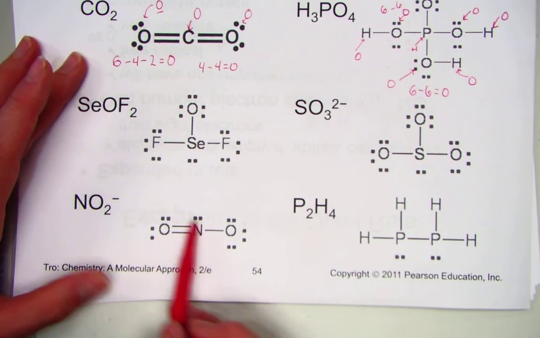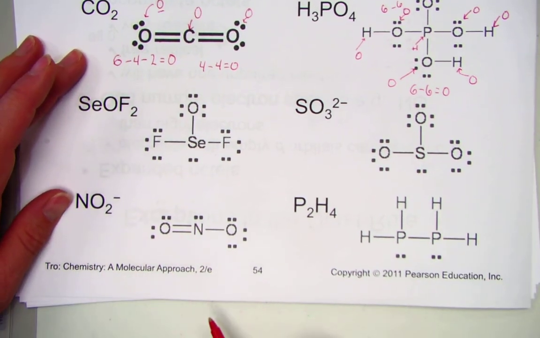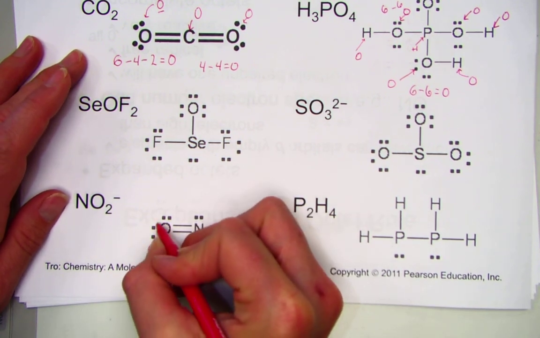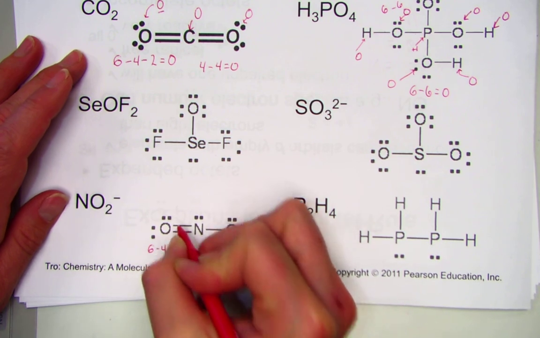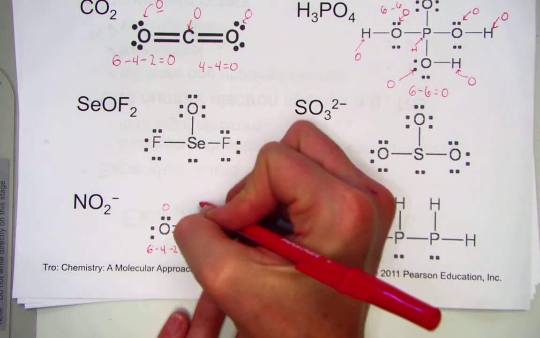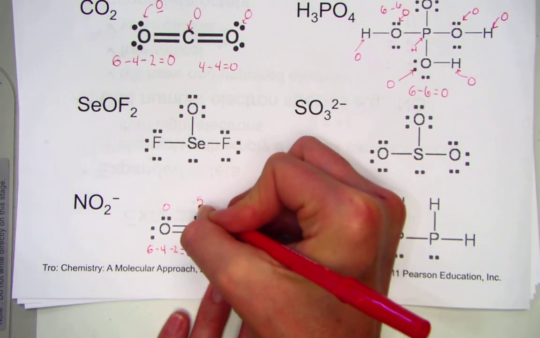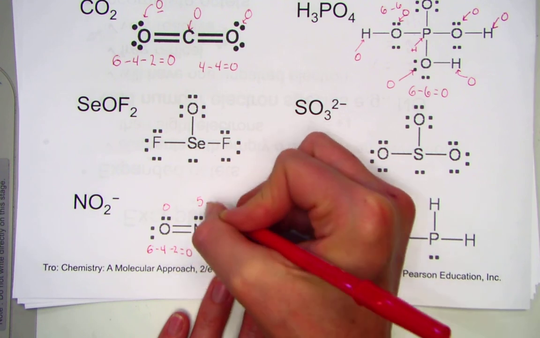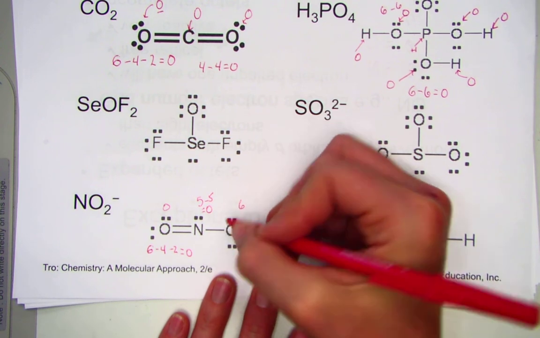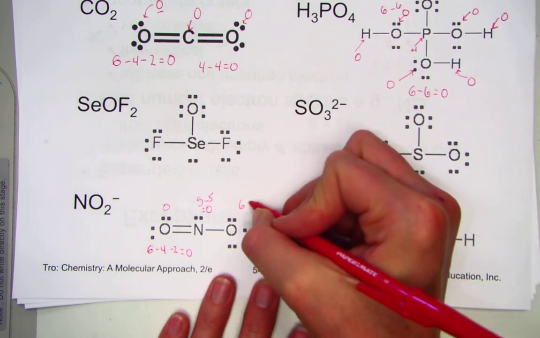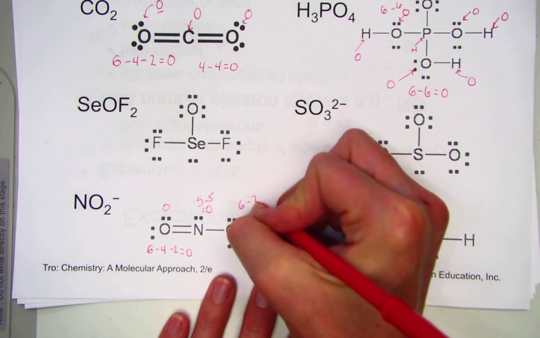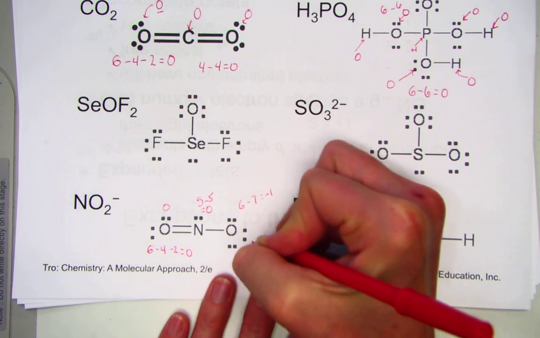We'll try nitrogen, or excuse me, it's the nitrite polyatomic ion. Oxygen lives in group 6A. We subtract out 1, 2, 3, 4 non-bonded and half of the bonded. Formal charge here of 0. Nitrogen lives in group 5A. There's 1, 2, 3, 4, 5, giving it a formal charge of 0. Oxygen lives in group 6A. 1, 2, 3, 4, 5, 6, plus 1 from the bond is 7, so this formal charge is a minus 1.